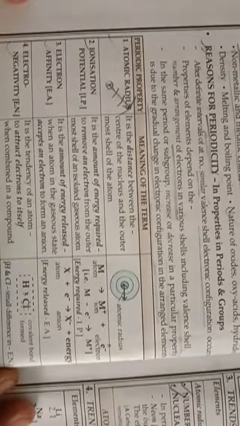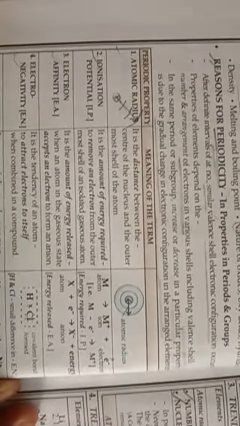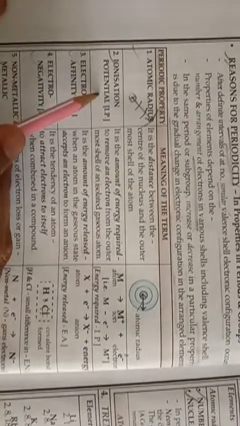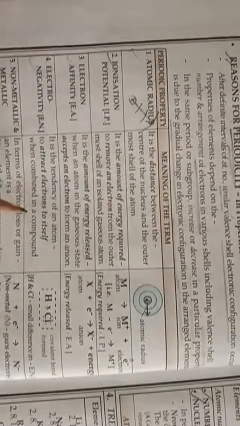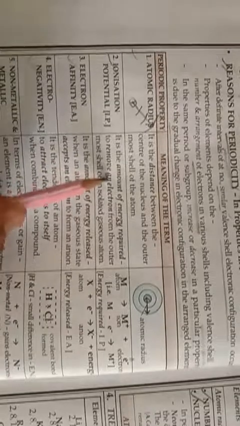Hello children, in this lecture we will discuss the next very important periodic property, that is ionization potential. It is in short represented as IP, and according to the definition it is the amount of energy required to remove an electron from the outermost shell of an isolated gaseous atom.